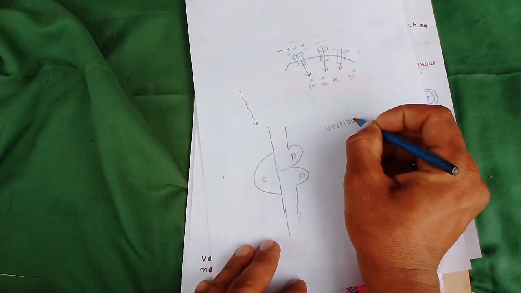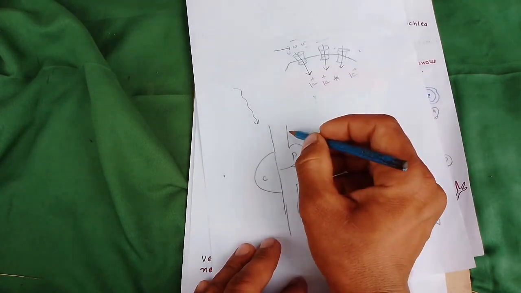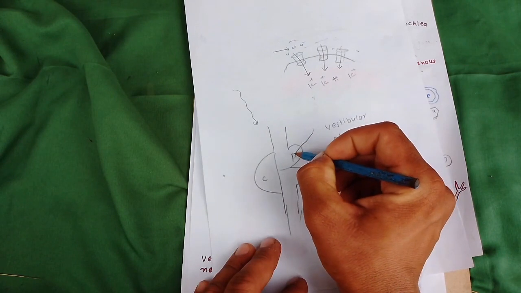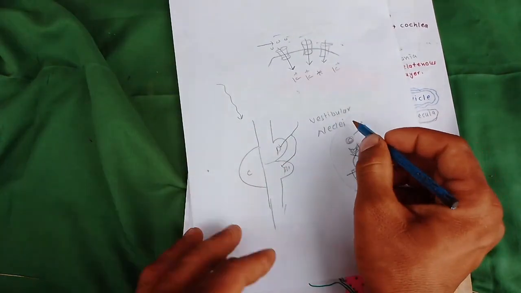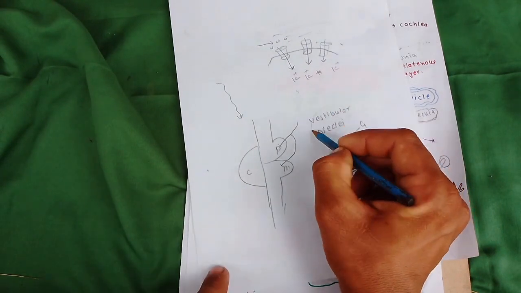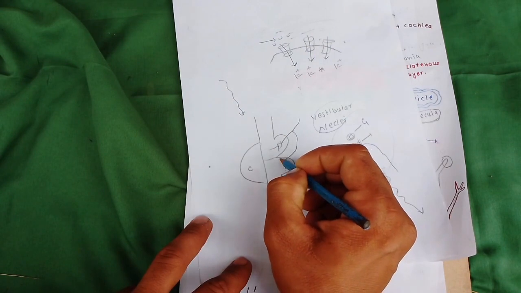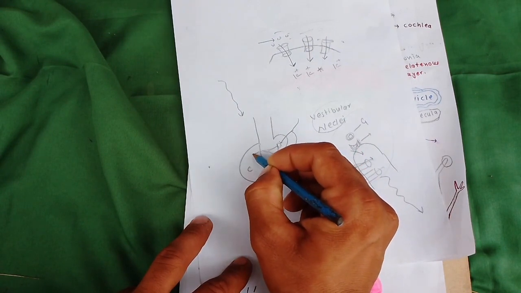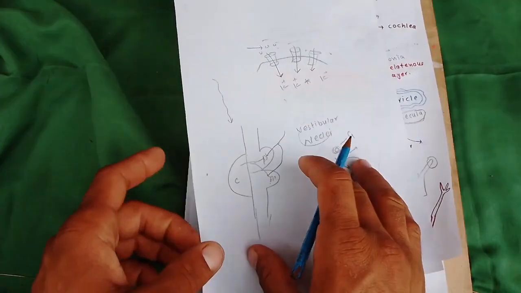which are called vestibular nuclei. Okay, the message reaches the pons, and the medulla, to a special nucleus called the vestibular nuclei. From the vestibular nuclei, the message goes to the cerebellum, to a specific part of the cerebellum.